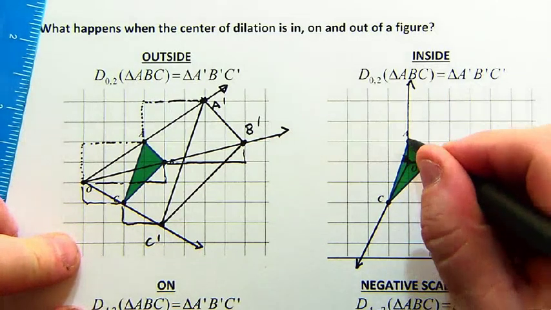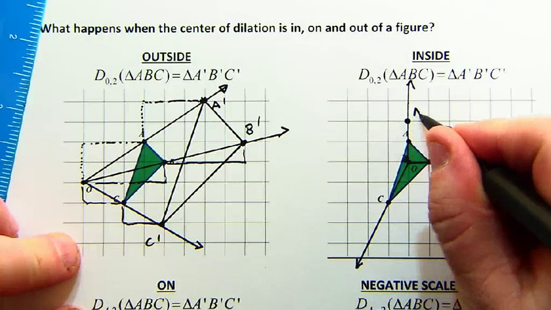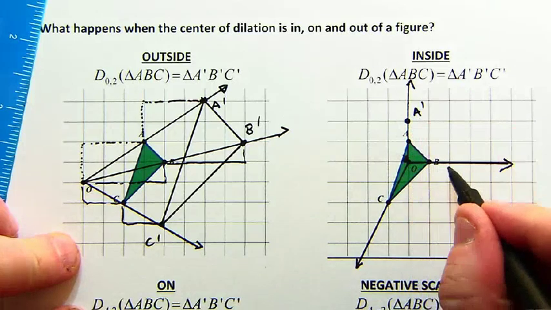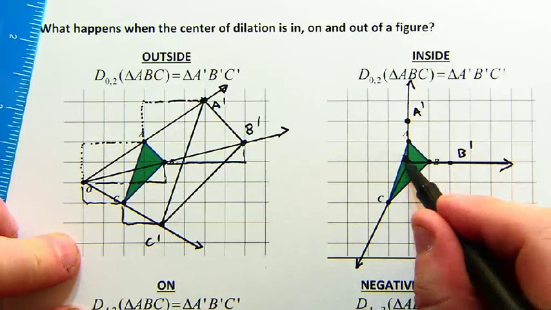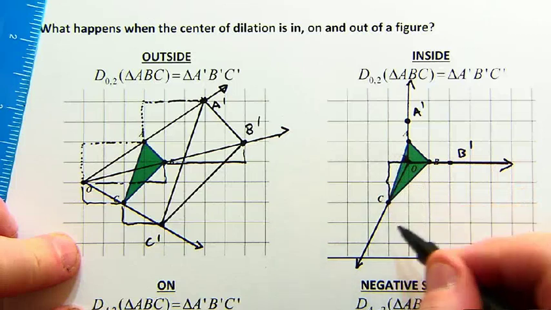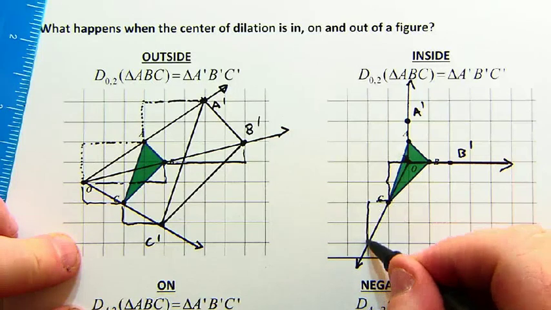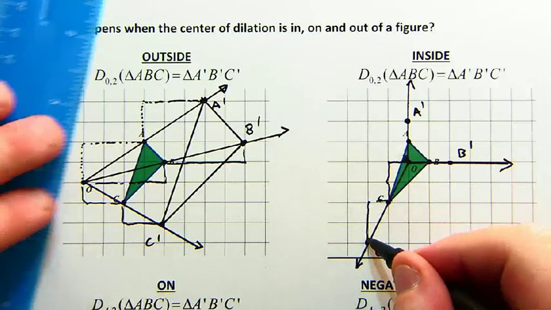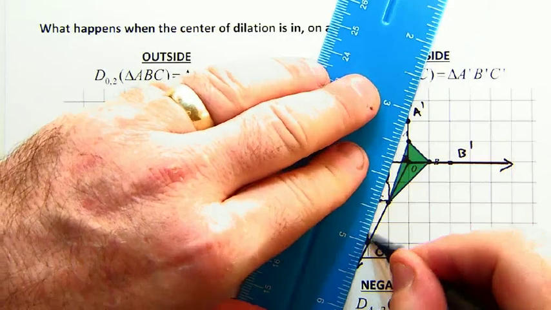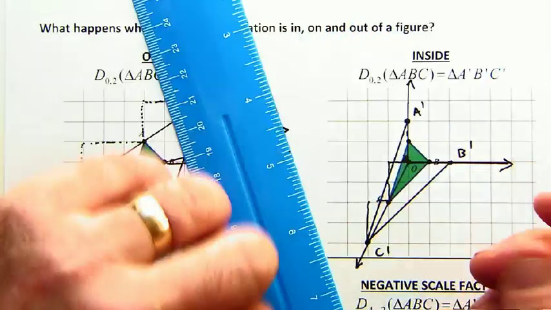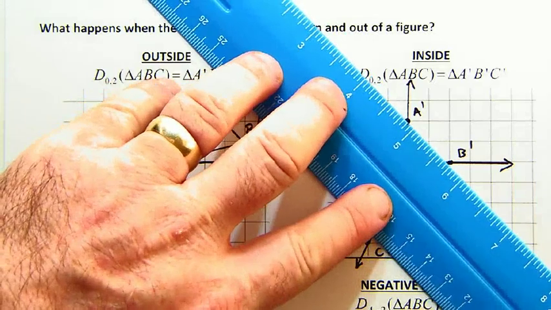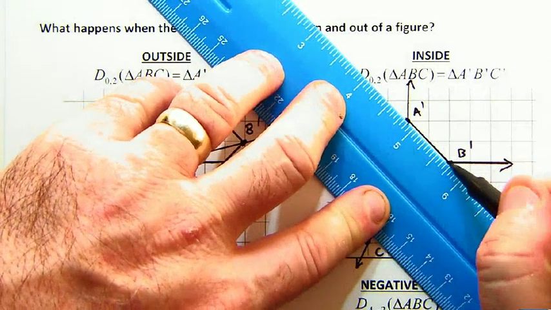So A is 1 up, so A prime will be 2 up. B is 1 to the right, so B prime will be 2 to the right. And then the slope to C is left 1, down 2. So I'm going to go left 1, down 2. Here is C prime. And this creates a very cool, I call it the vortex look. Kind of one inside of the other idea.